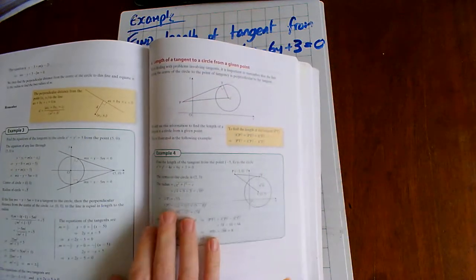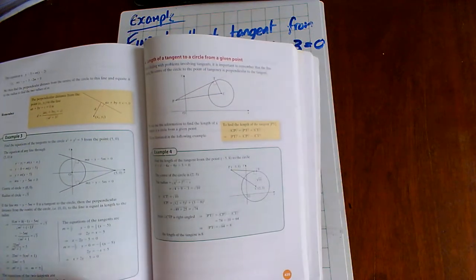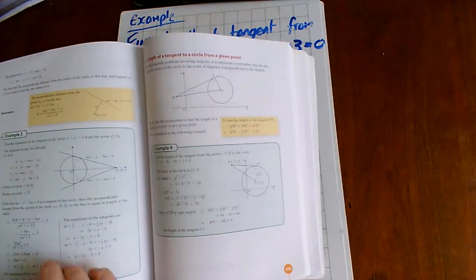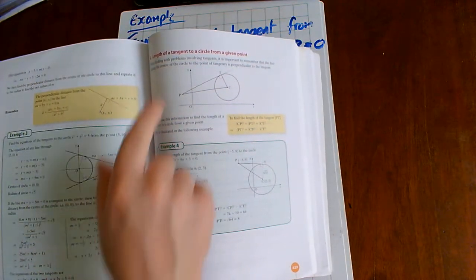Okay, we were on chapter 11.4 and we're on the last little part. We've done example 3 before. We're going to do example 4.